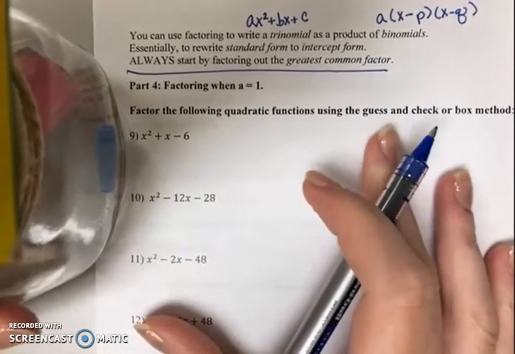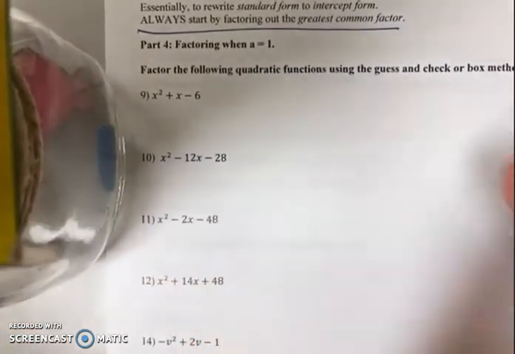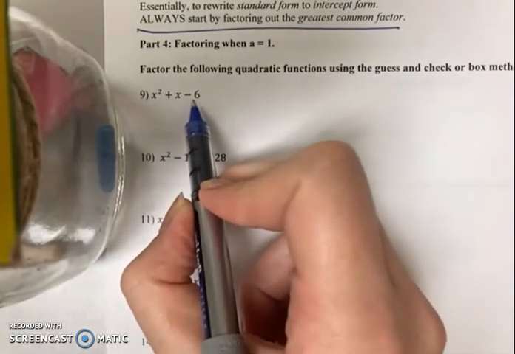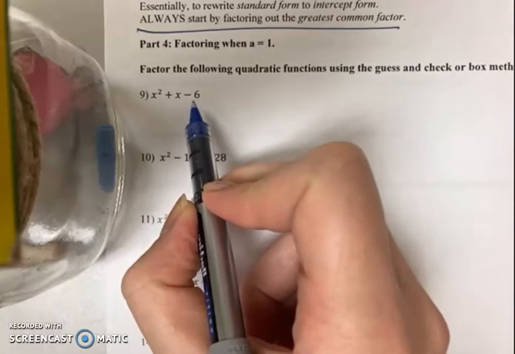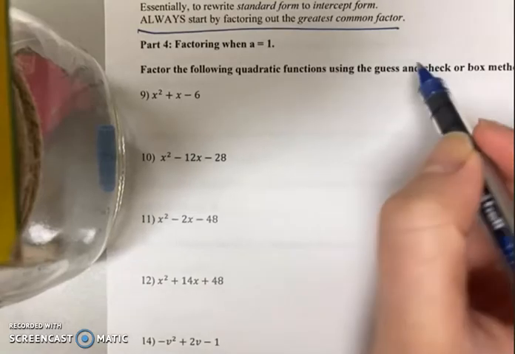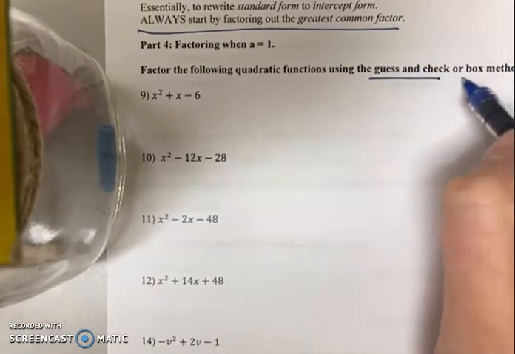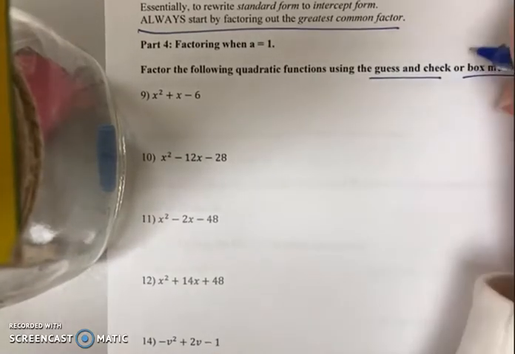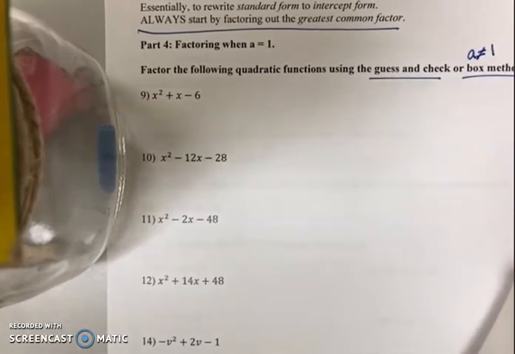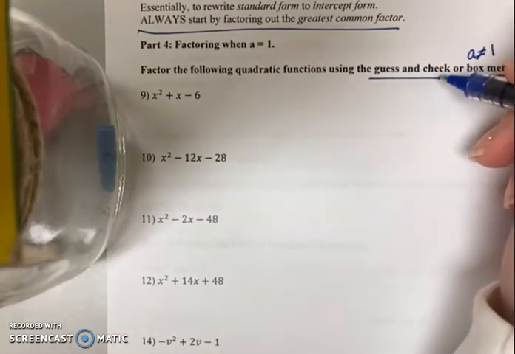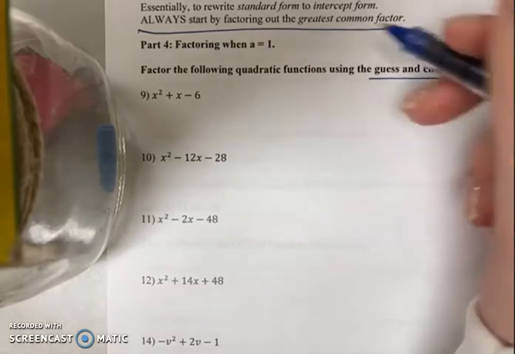Let's start with number 9. A is 1, B is 1, and C is -6. Now, there are 2 methods that I can do when trying to factor. There's guess and check, and there's also something called the box method. The box method is more so when A does not equal 1. I'll introduce it to you in this video, maybe do 2 or 3 with that. But for the rest, I'll use the guess and check method, just because it's so much easier when A is 1.